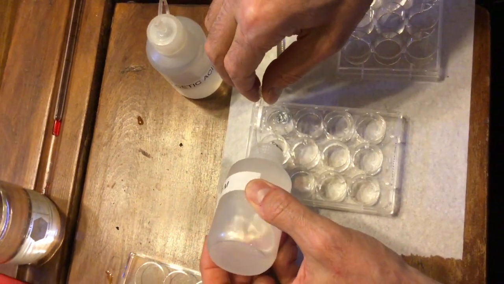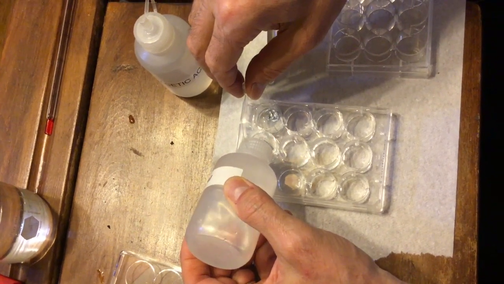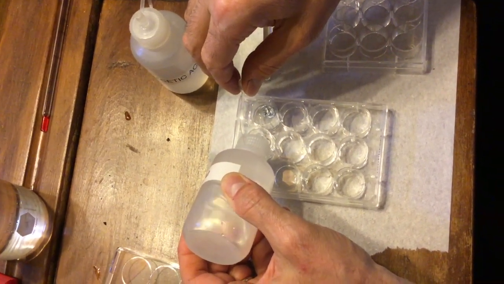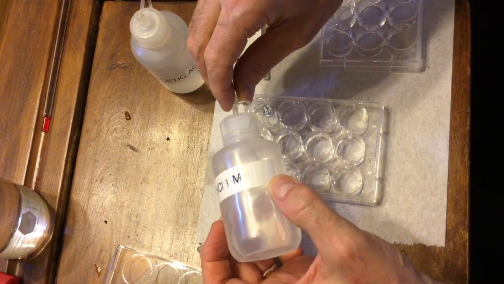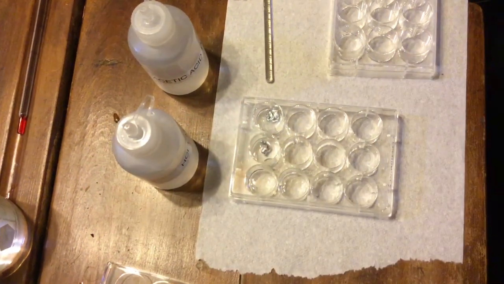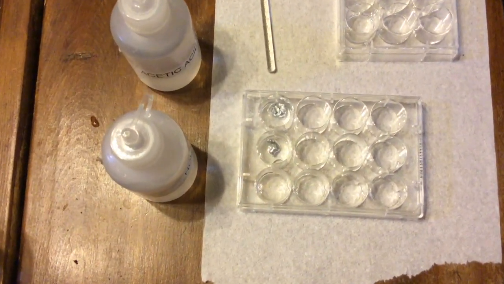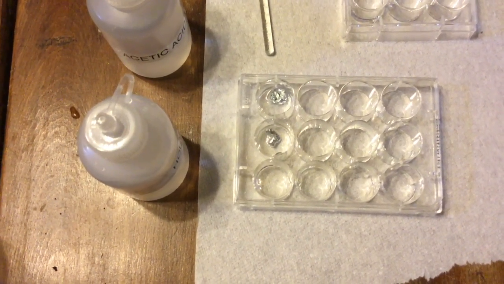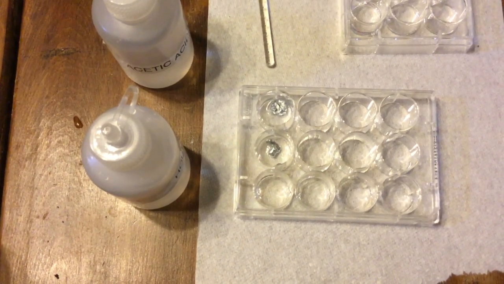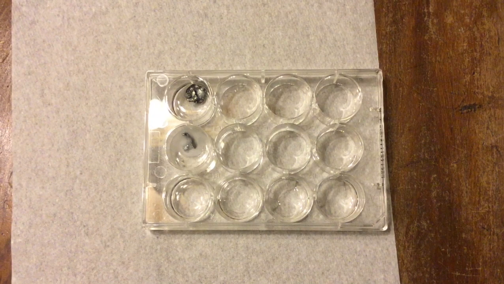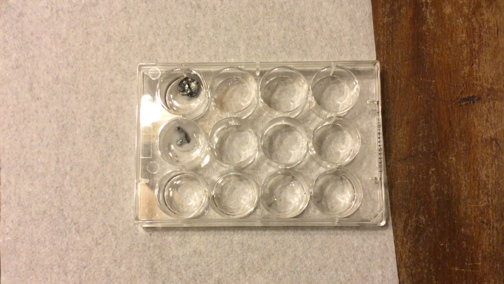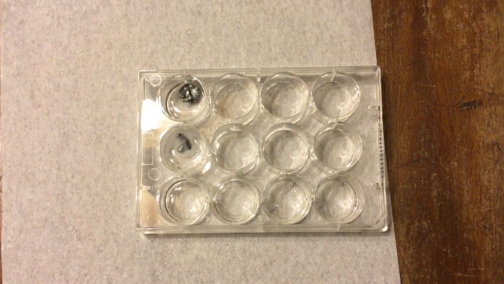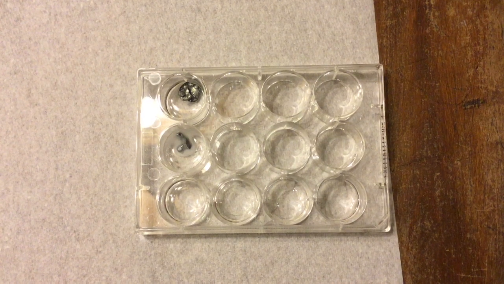Same number of drops. Can you see what's forming?